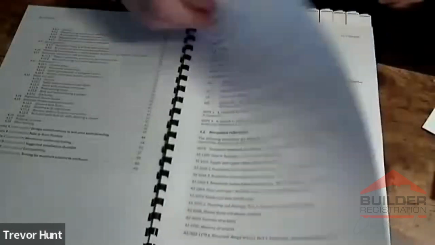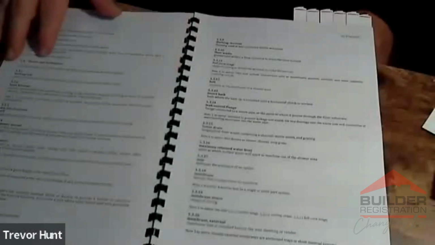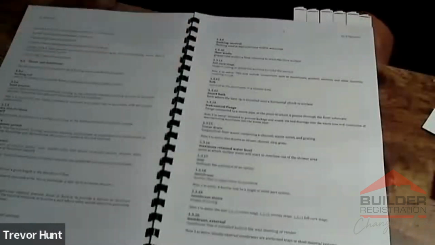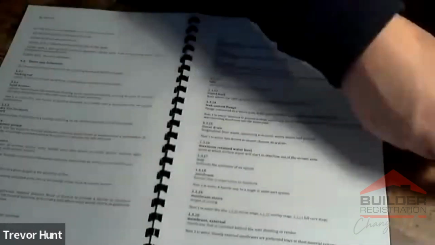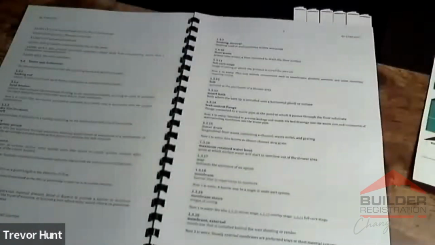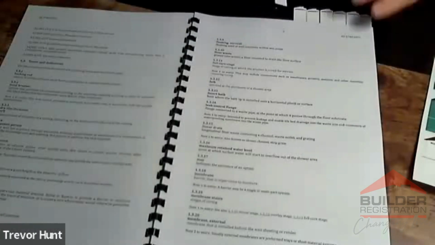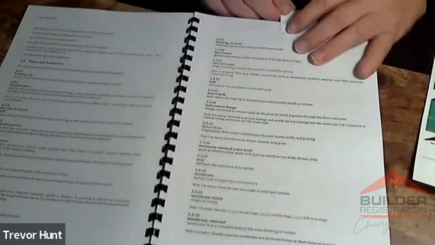So a long way in is where we're putting in our definitions tab. Terms and definitions, top of page 3, we're putting in our definitions tab at the top.